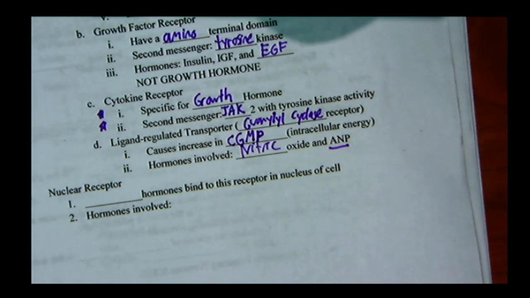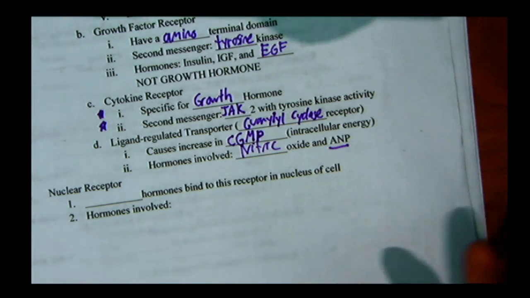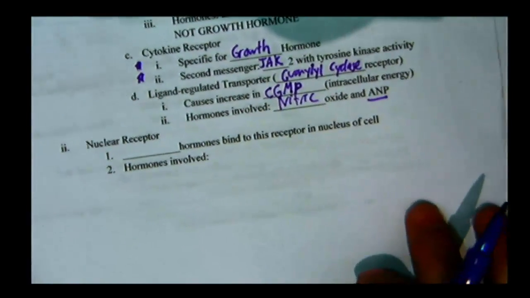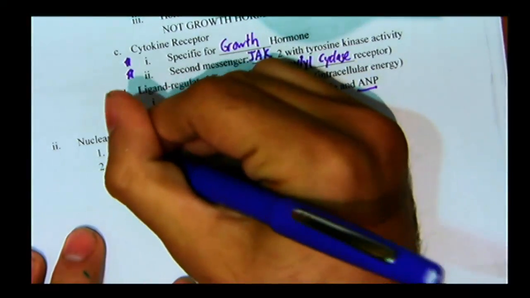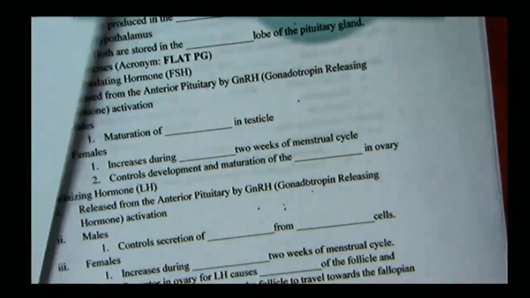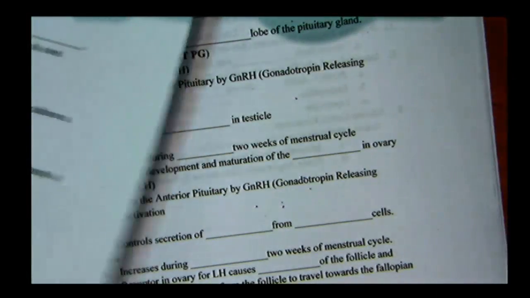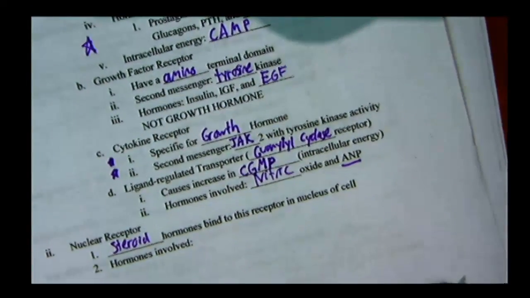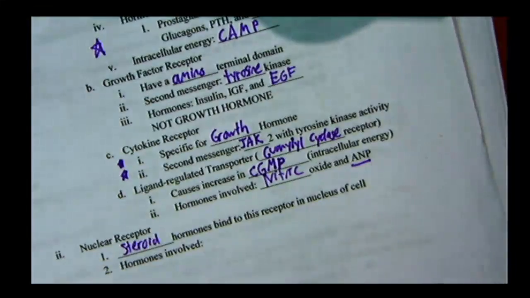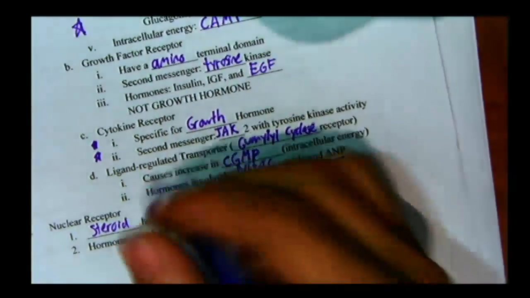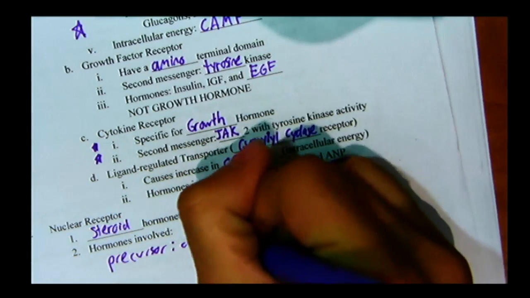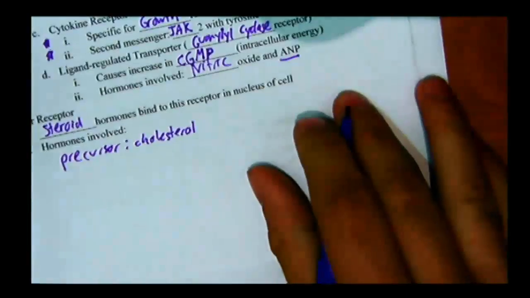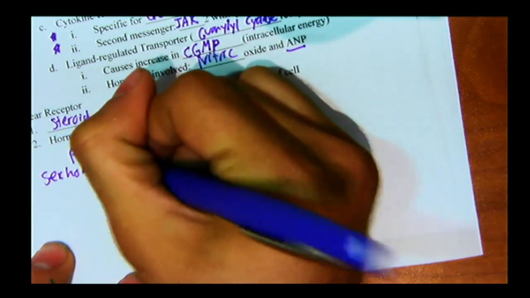Which type of hormones bind to the nuclear receptors? Steroids. Which type of hormones are involved with steroid hormones? Okay, so cholesterol is a precursor. Awesome. That's a great point. So there's sex hormones. What are those? Testosterone, estrogen. What's the other female one? Progesterone, awesome.